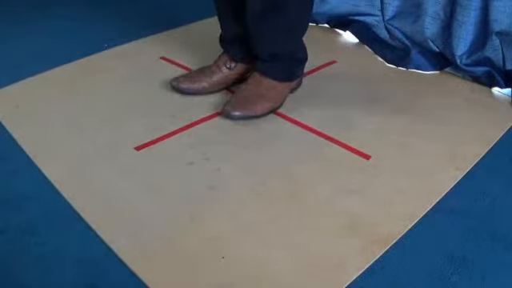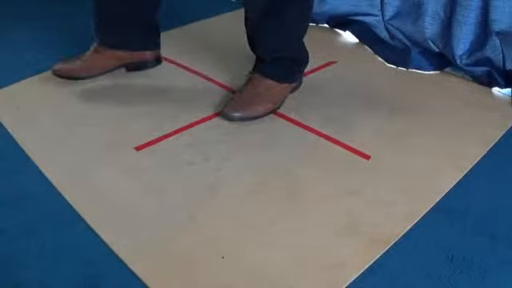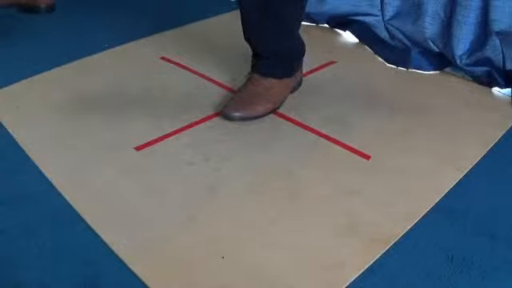A catch out is a tap which starts with the foot either behind or close to the supporting foot, makes a beat, a tap, and ends up with the foot further away. Okay, and very often that means that I'm going to start in a rear position.